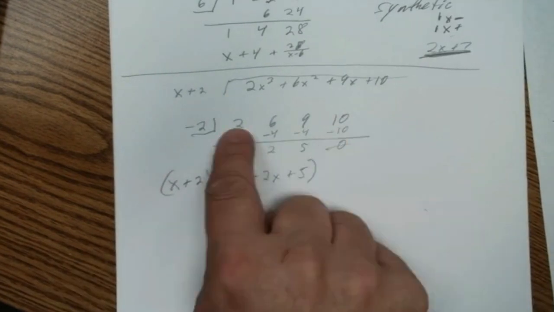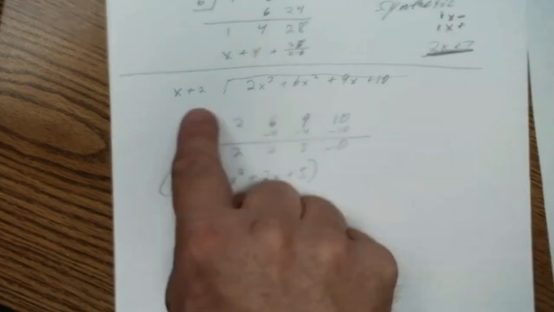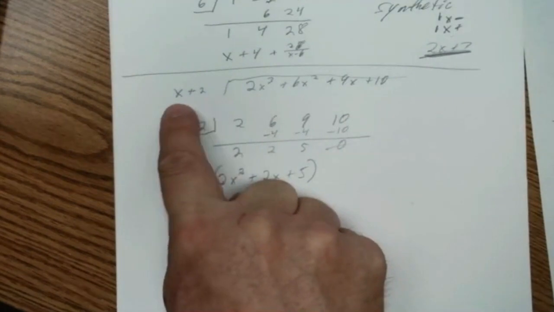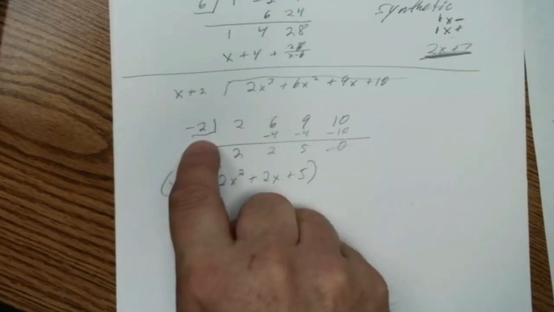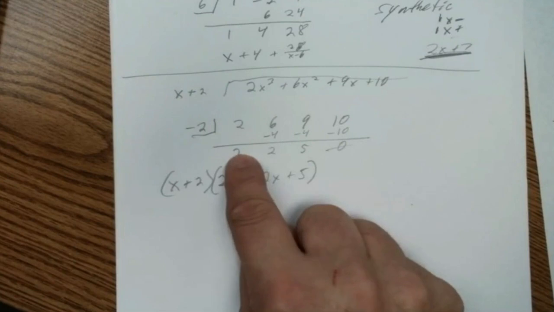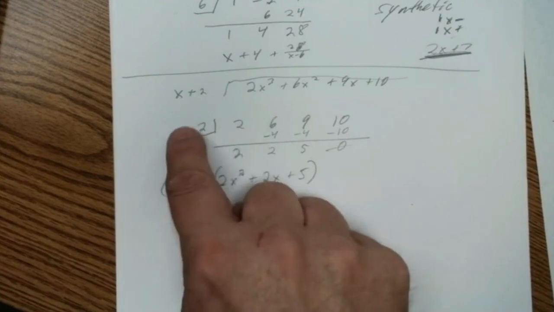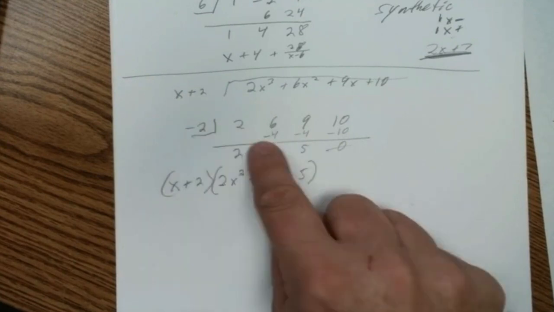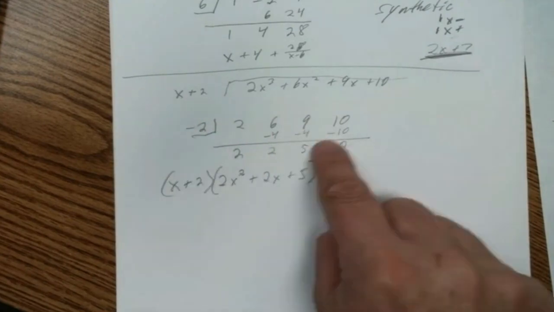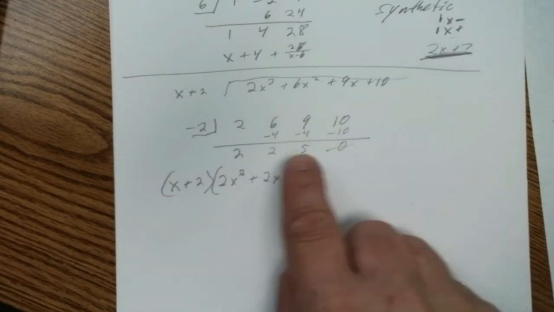Just use the coefficients. If this was equal to 0, what would x be? x would be negative 2. Drop the first one down, multiply, add, multiply, add, multiply, add. And that gives you your answer.